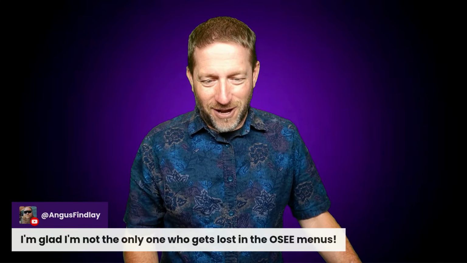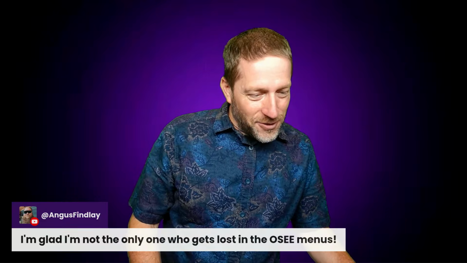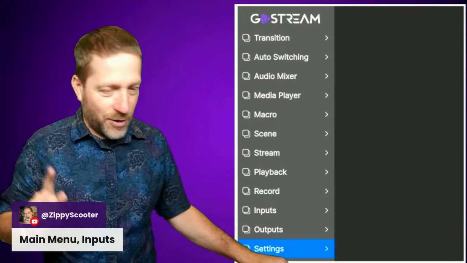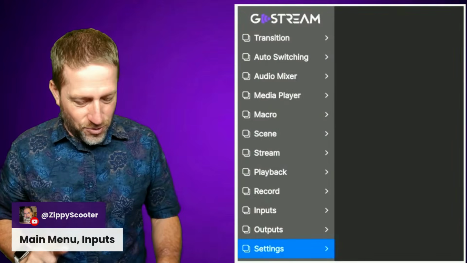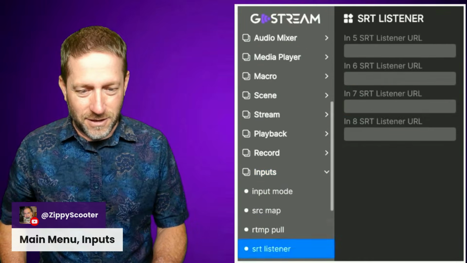I'm glad to see I'm not the only one who gets lost in the Osee menus. No, you're supposed to say main menu inputs. Okay, let's go back. CP Scooter says, main menu inputs. All right, let's go. I'm happy to admit when I don't know. I will tell you I don't know because I'm not AI. I'm not going to lie to you.